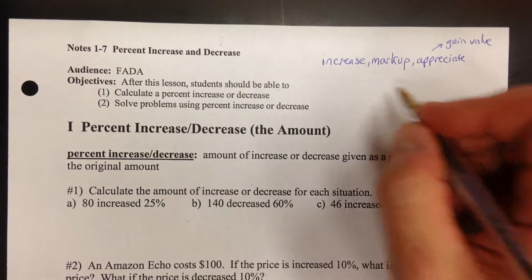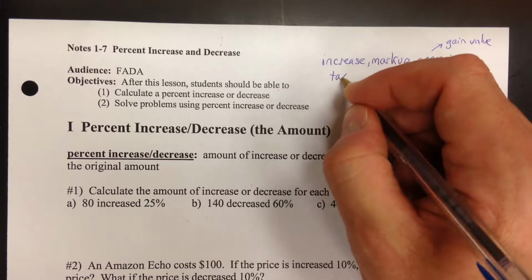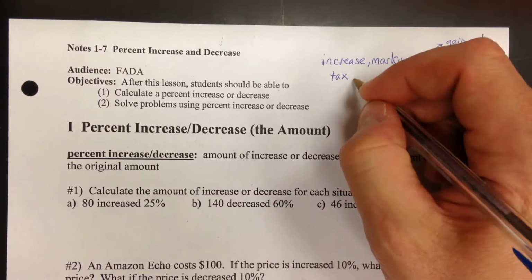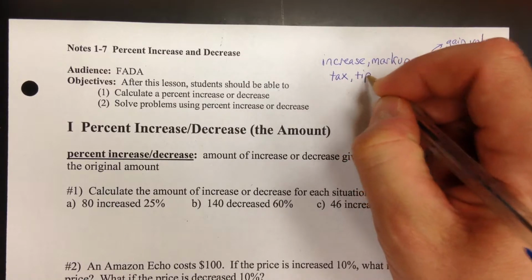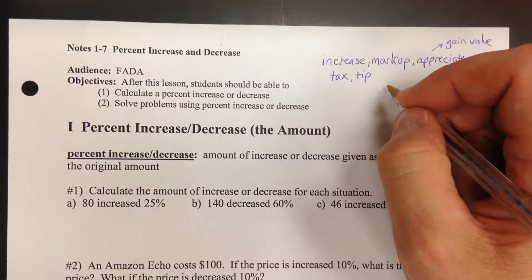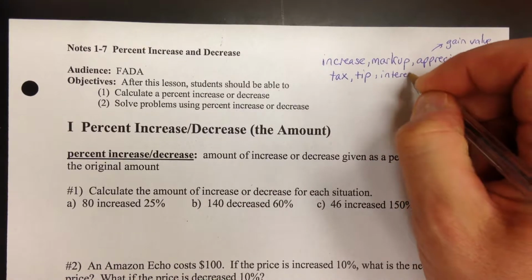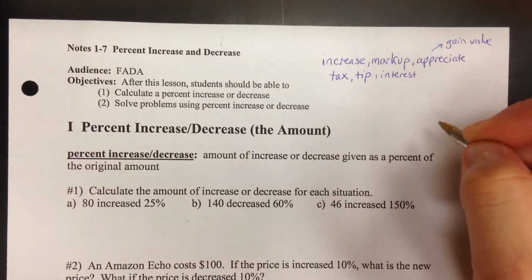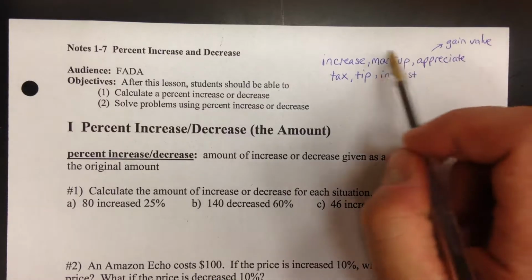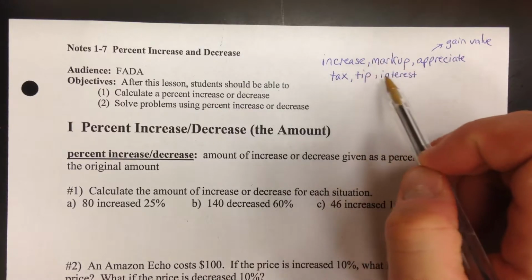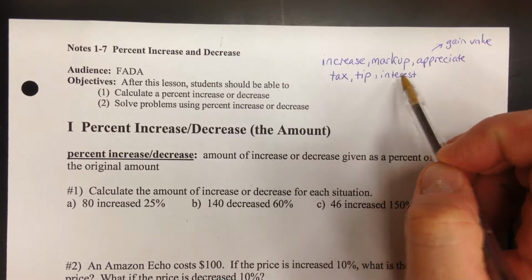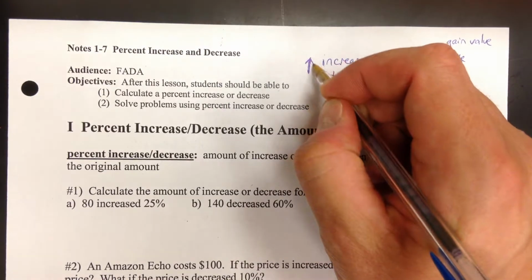Now also when you calculate, say, a tax, that gets added on. A tip, from a restaurant, from a meal, you tip your waiter or waitress. Also interest. In your banking account, you earn interest in your savings account. All these things mean the price or the value or the number is going up.